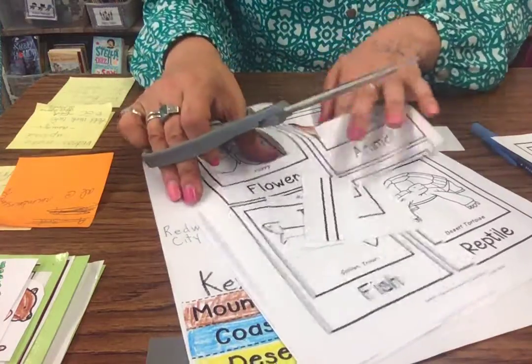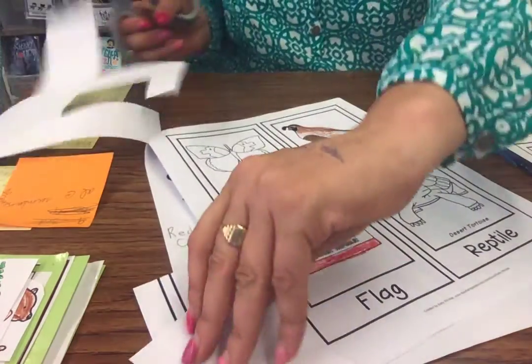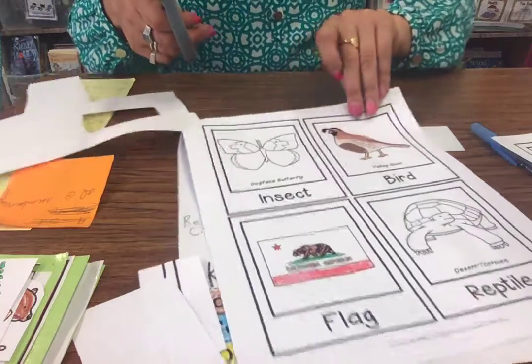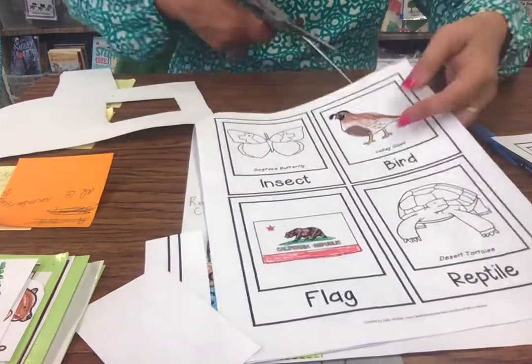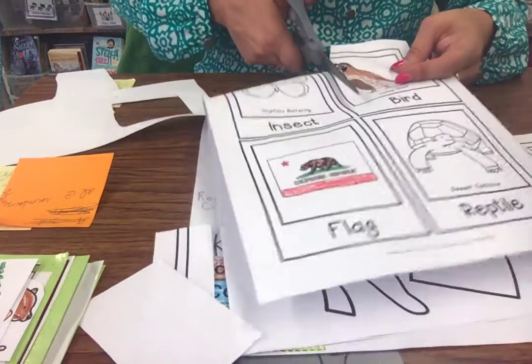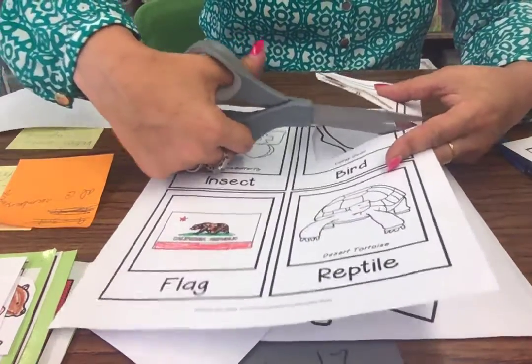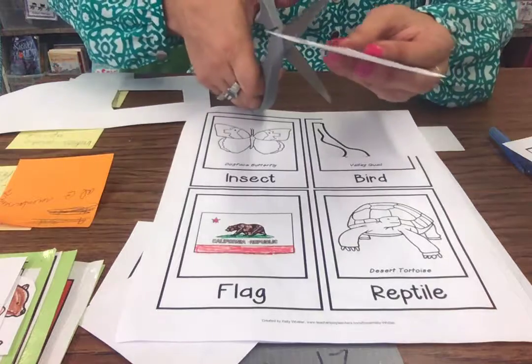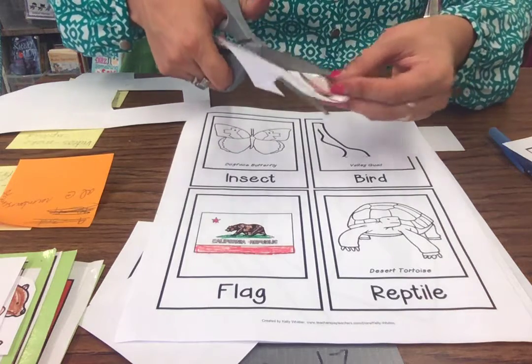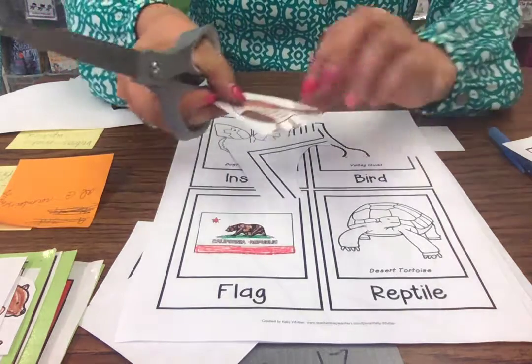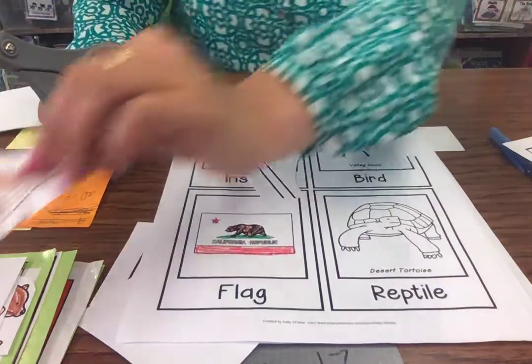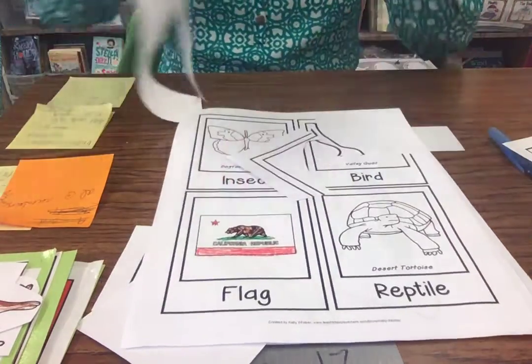And then I'm going to turn the page, and I am going to cut out my quail. We're not going to cut out the bear flag. We're going to actually draw that on there. So I'm going to cut out my California quail. And again, I'll just leave some white space around the bird. There's my quail. Okay.